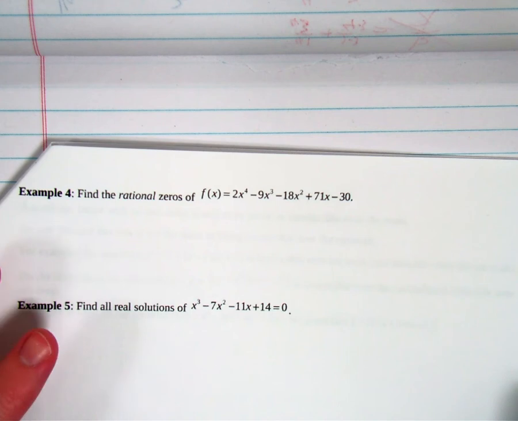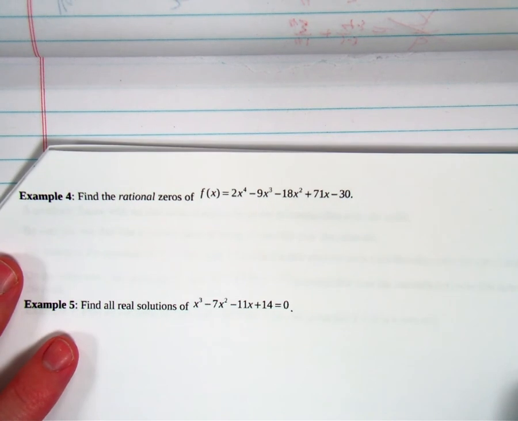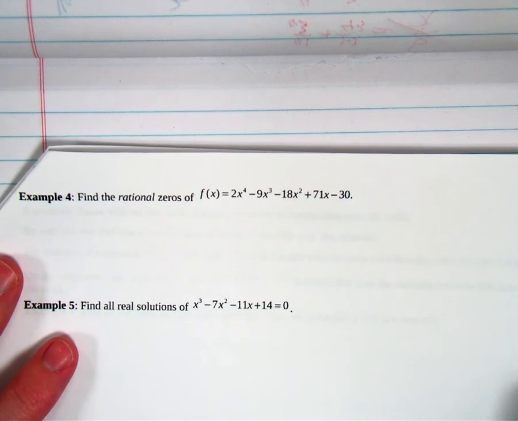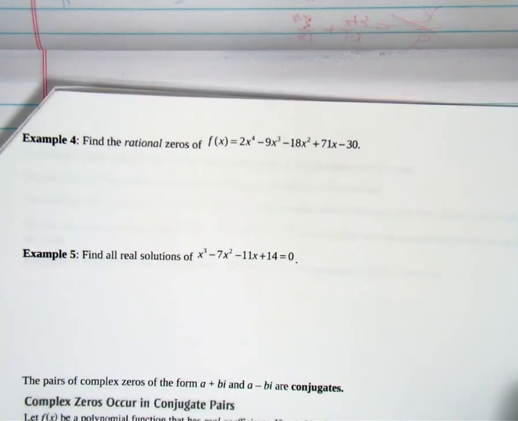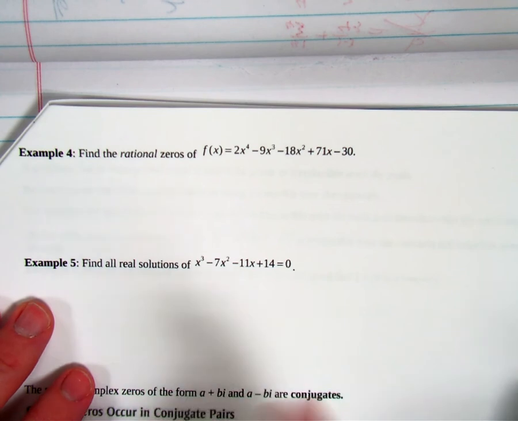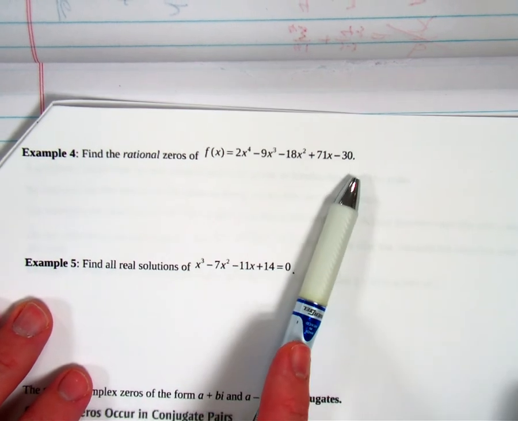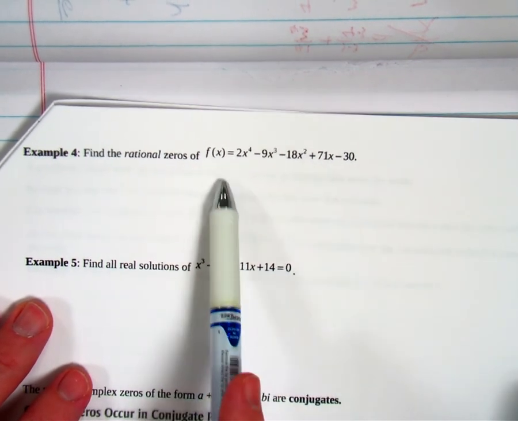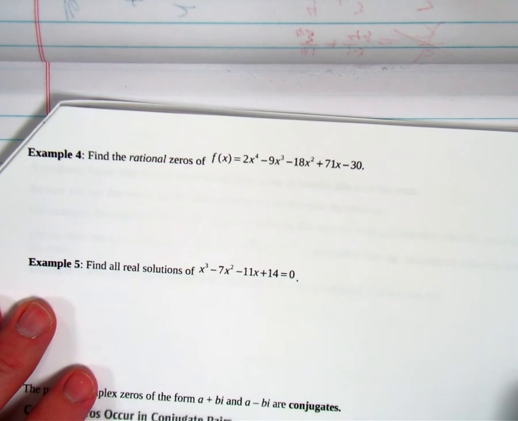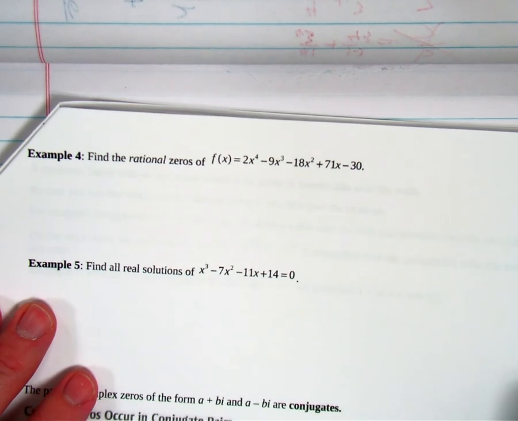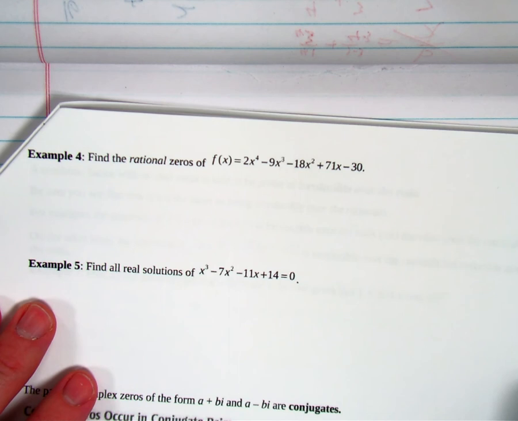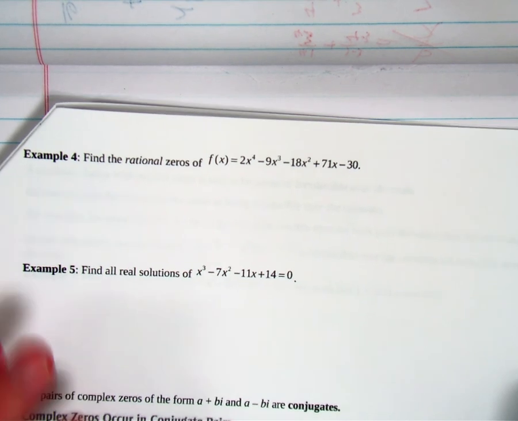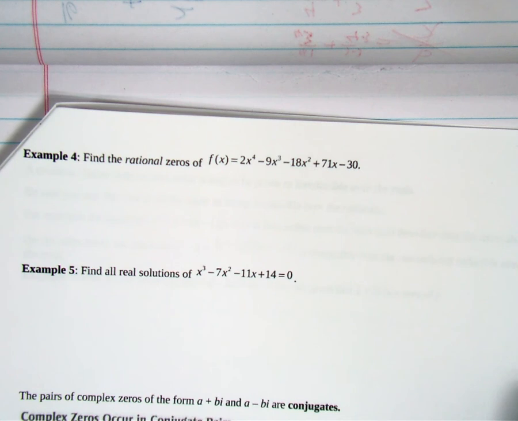All right. 2x to the 4th minus 9x to the 3rd minus 18x squared plus 71x minus 30. Why don't you try to find the rational zeros? This would not be very much fun to go through and do the factor list of 30 divided by the factor list of 2. So why don't you just jump straight into the graphing calculator part to find some nice numbers to do synthetic division with. Once you get down to the x squared level, I think it's just easier to do normal factoring techniques at that point. So give that a shot.